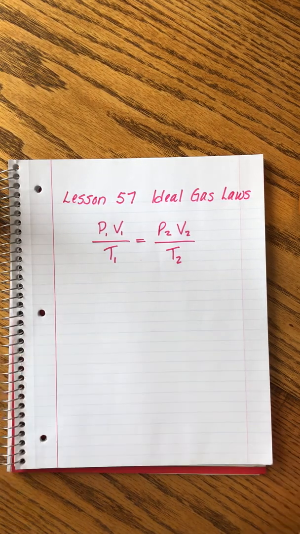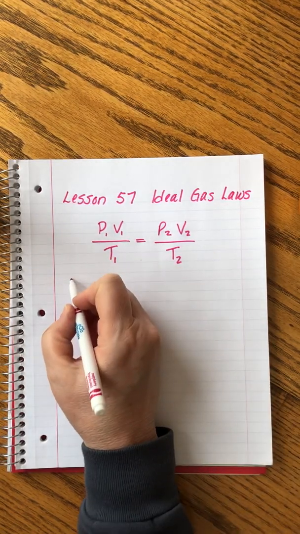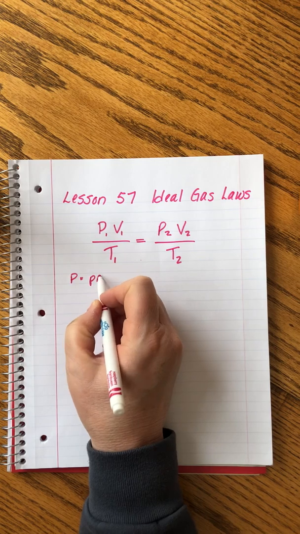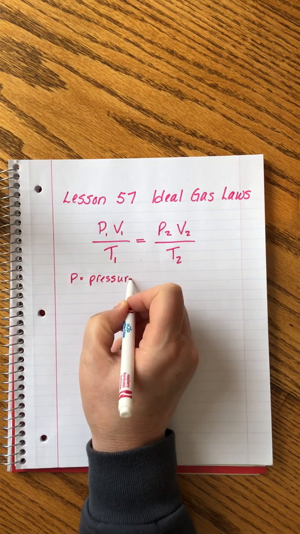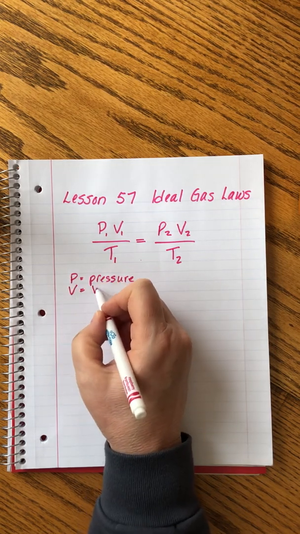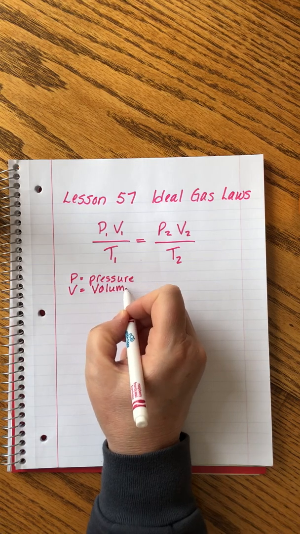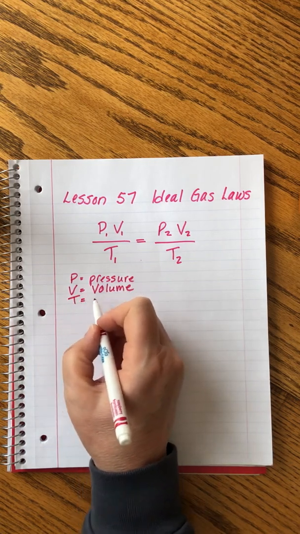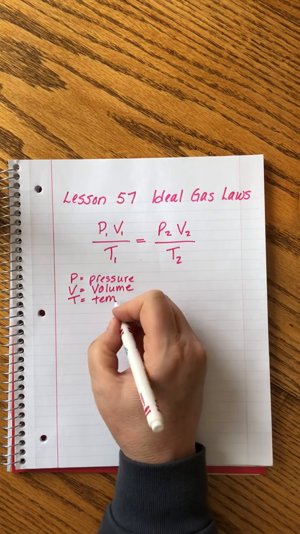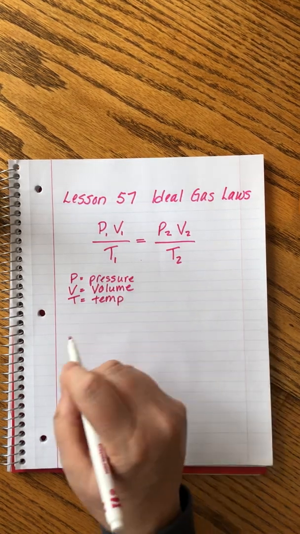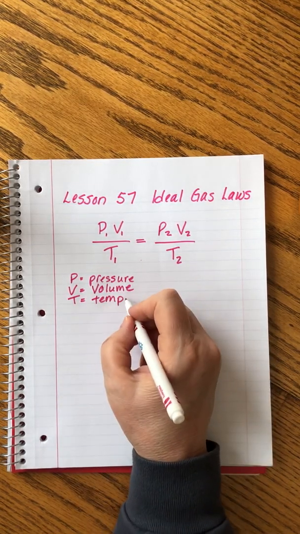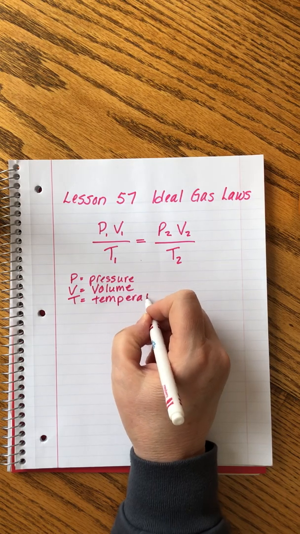This is the formula that we need to use, and I'm just going to write this down. P equals pressure, V equals volume, T equals temperature. I'm not going to spend too much time talking about those because that falls more under the science heading of this lesson, temperature.